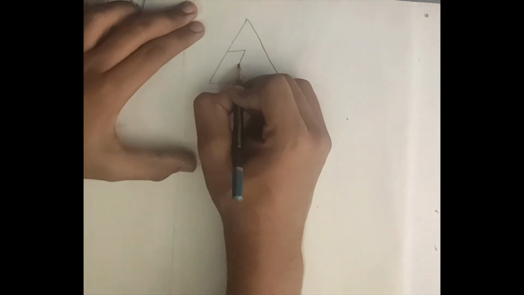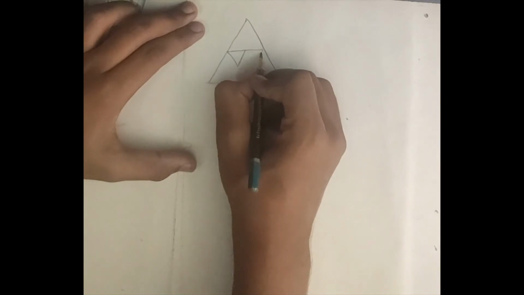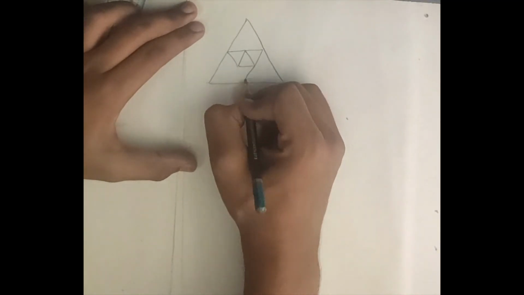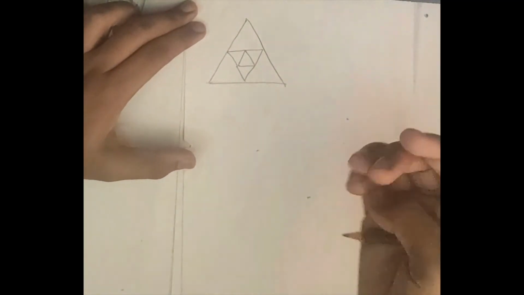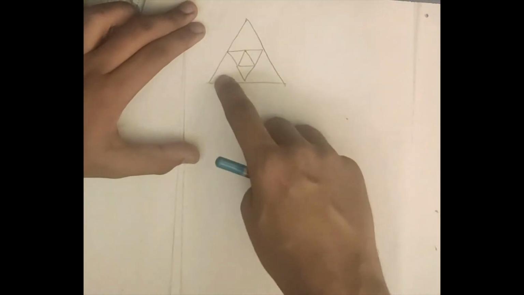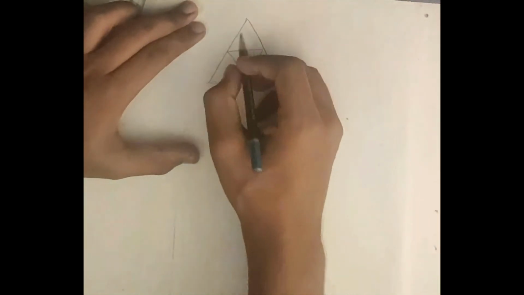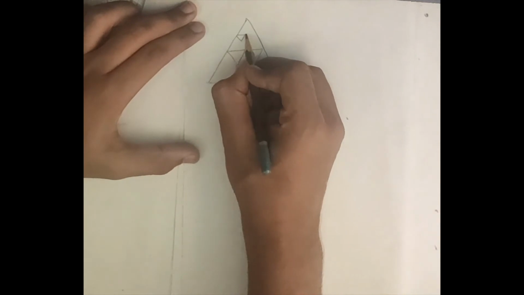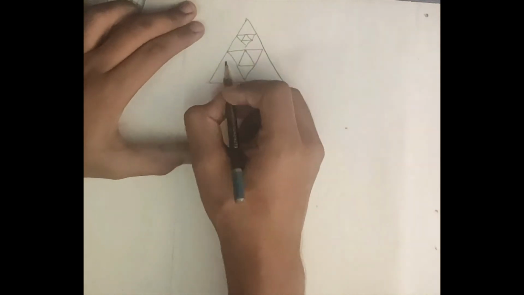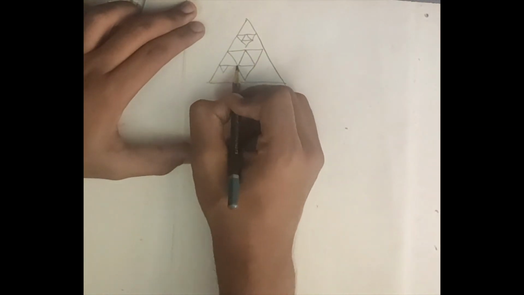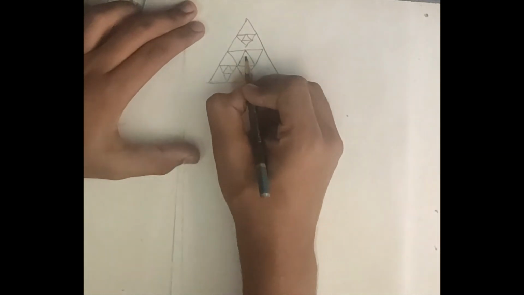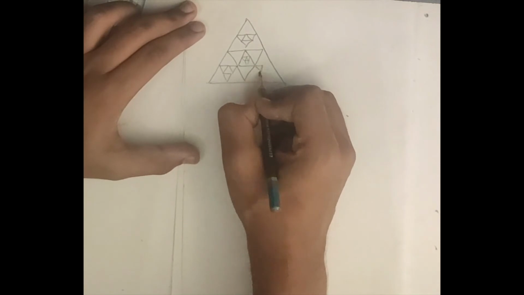So we can make something like this, and for each upright triangle formed, which includes the middle triangle here, so 1 2 3 4, you repeat this process of drawing three triangles, something like this, and you keep repeating that process again and again, and you can get a really interesting fractal. So that's one thing you can do.